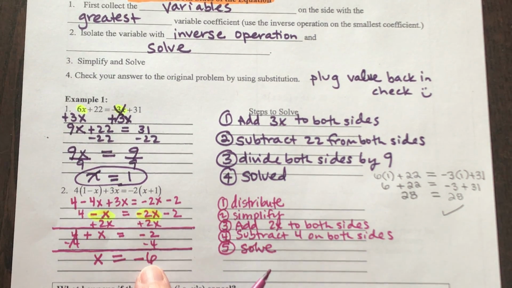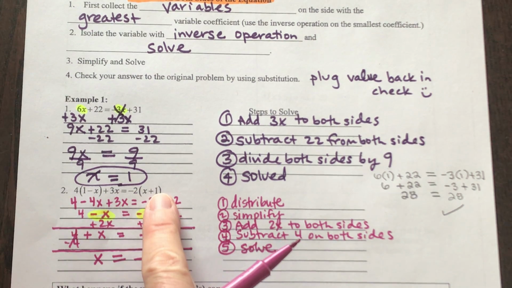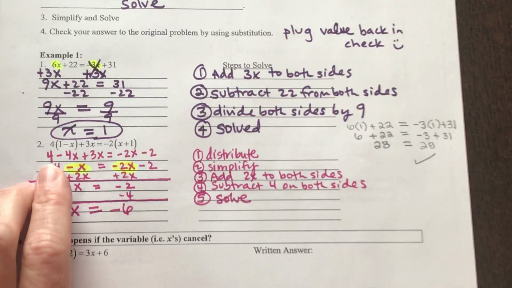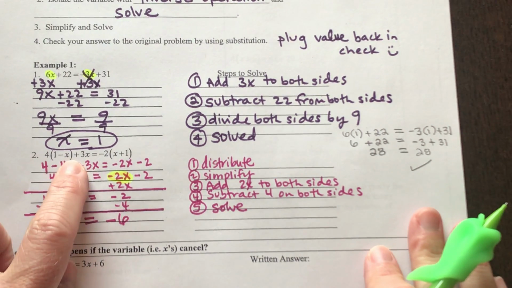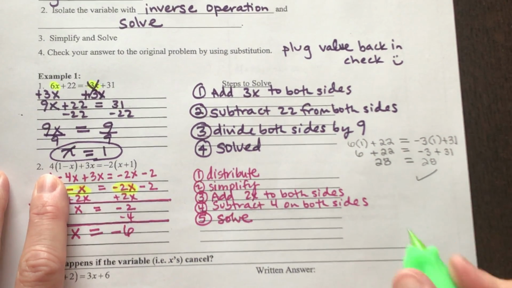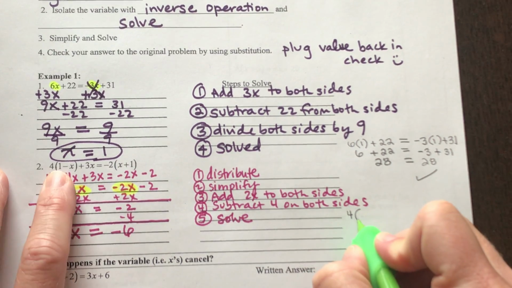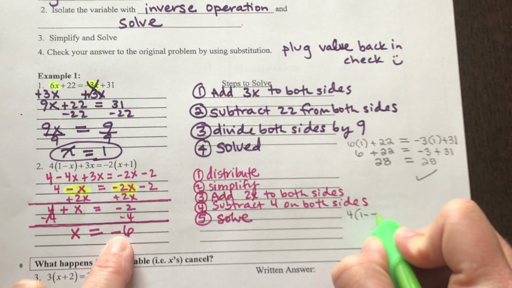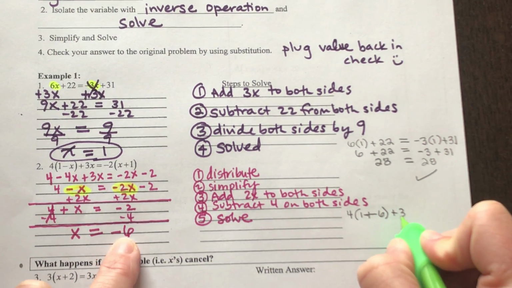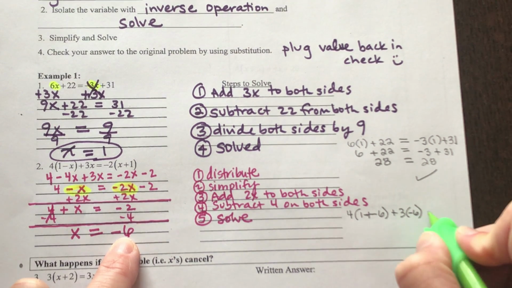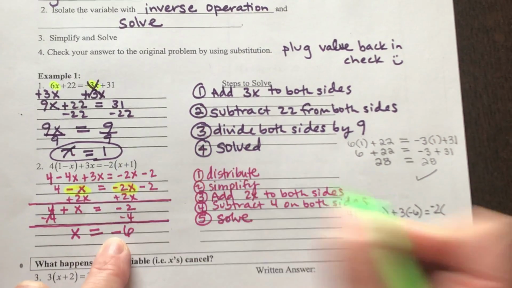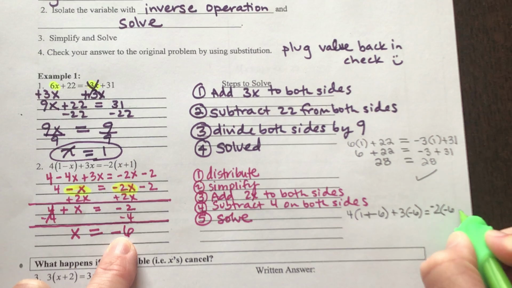Now what we should do is plug that in and confirm that in my example what I have works out. So over here I'm just going to do my check work. So if I take and plug in negative 6 everywhere you see the letter x, we should have a true statement. So I have 4. Now in parentheses, 1 minus negative 6. That's going to make a plus 3x, or 3 times negative 6, should equal negative 2. And then in parentheses, plug in my x, so negative 6 plus 1.